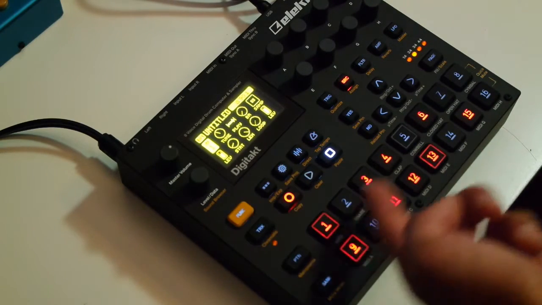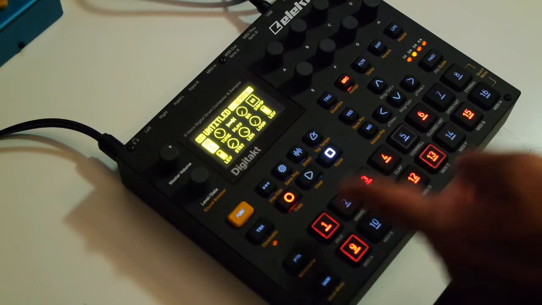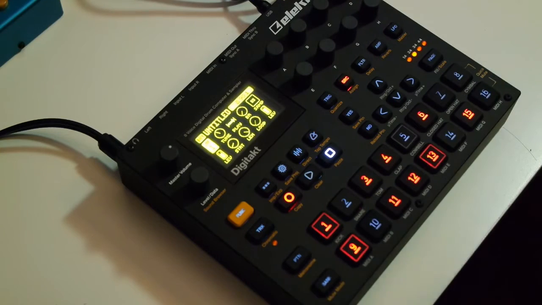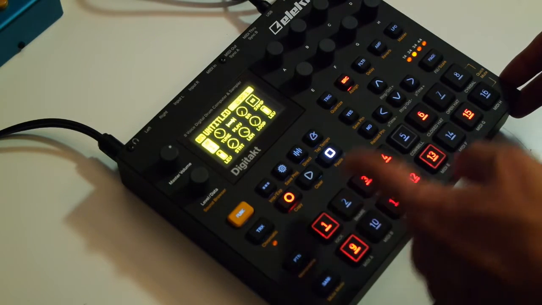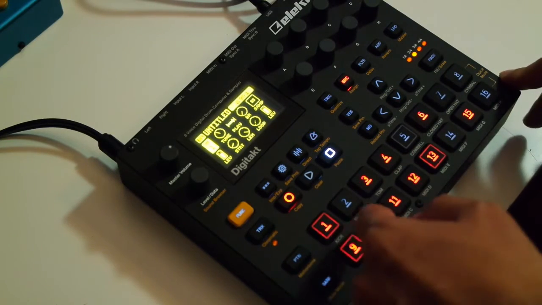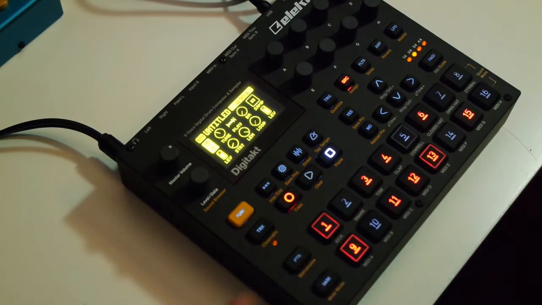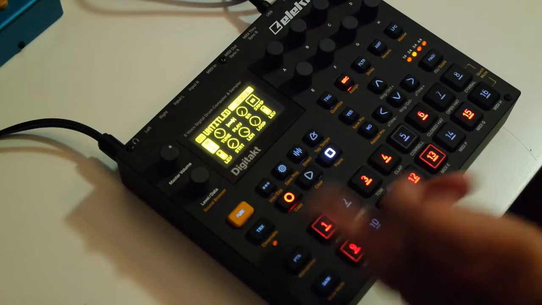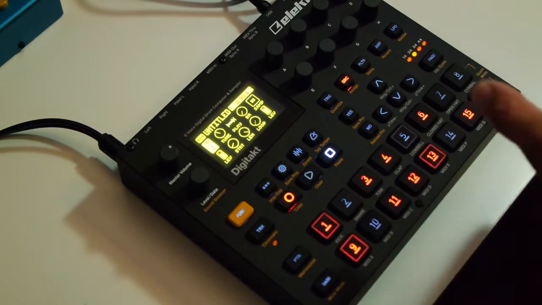With each step, you can actually assign different samples to each step, to each track, well, to each trig. That's what they call it with Elektron. It's not actually a step, but they call them trigs instead. So everything that's illuminated here is an active step or an active trig, and this is inside of track 1. So this is what's being played.